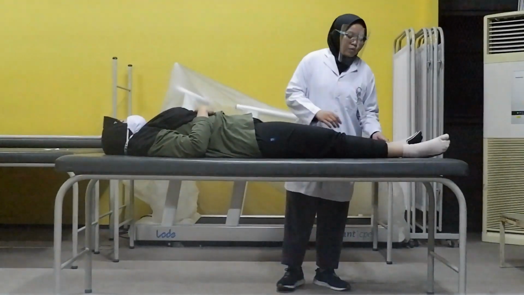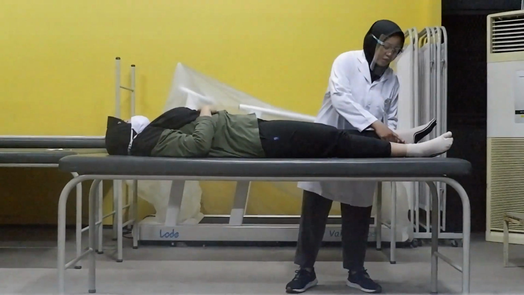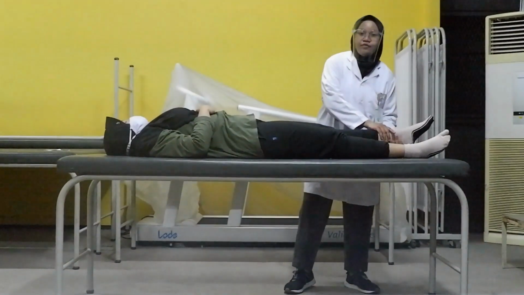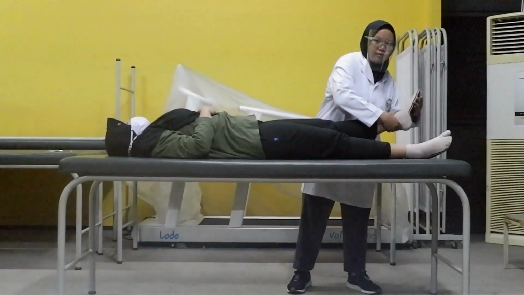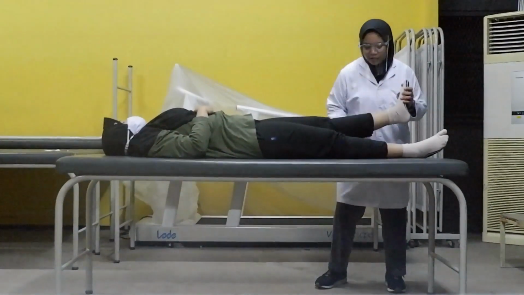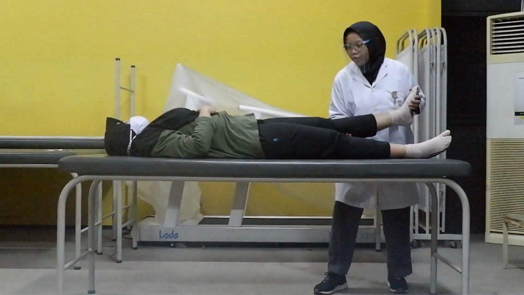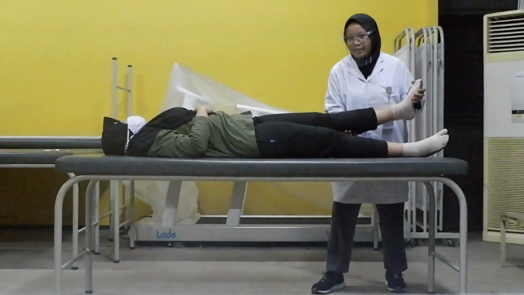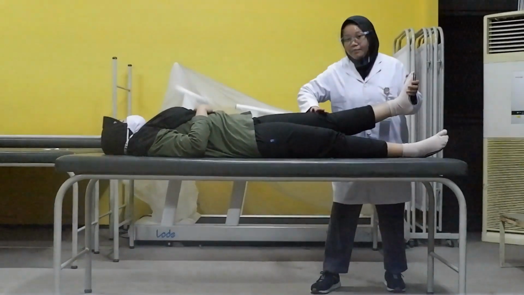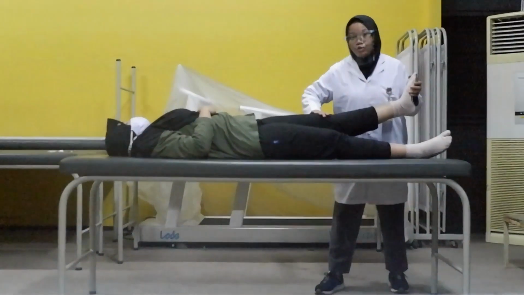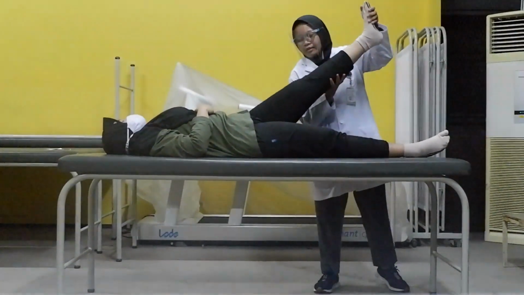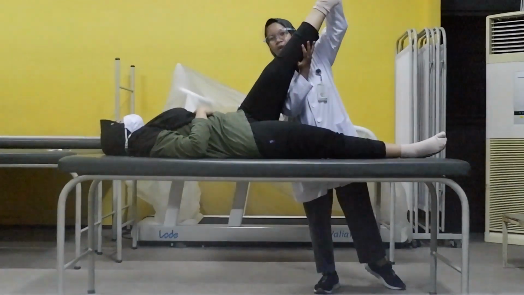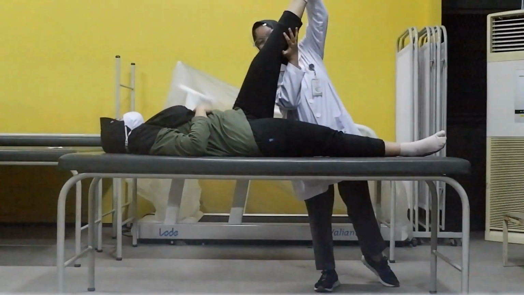We grip above the ankle, dorsiflex the ankle, internally rotate and adduct the hip, make sure the knee is in extended position, and lift up the leg until the patient feels pain.